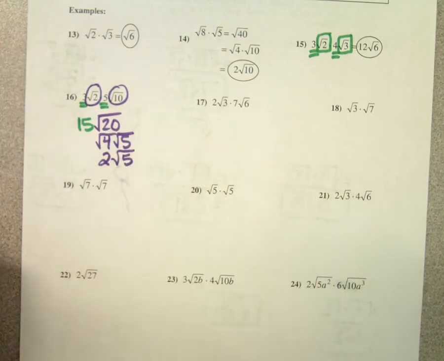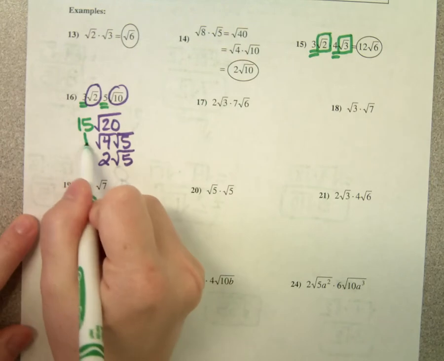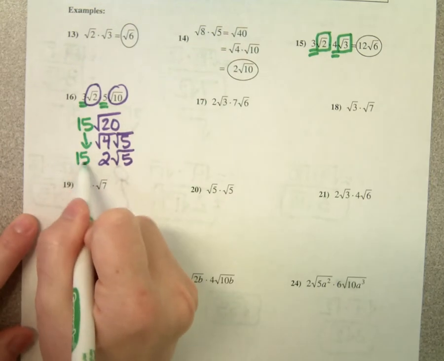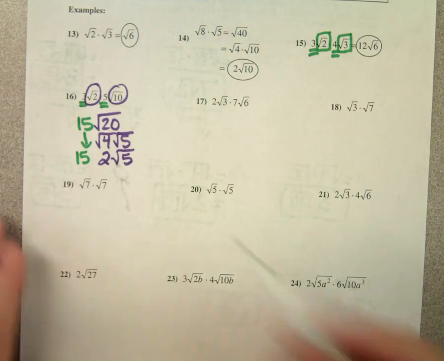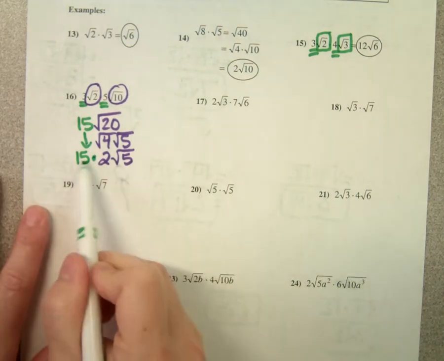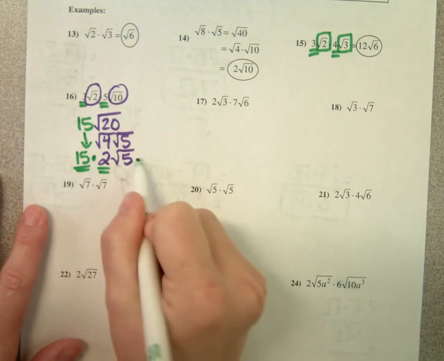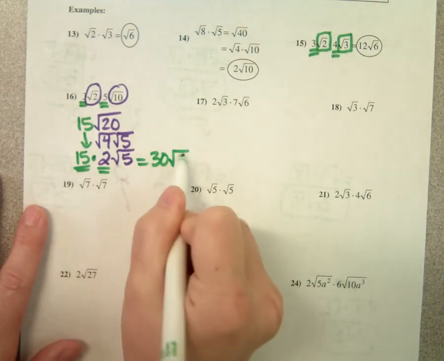Now all I have to worry about is that 15. I'm going to drop my 15. Do you know what I might do with him? Multiply. See how everything's just smushed? Since it's all just smushed, that means multiply. So it's going to be 15 times. And the only things I can multiply are those outside numbers. So what's 15 times 2? 30. So the answer would be 30 square root of 5.